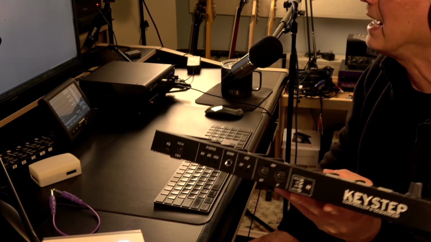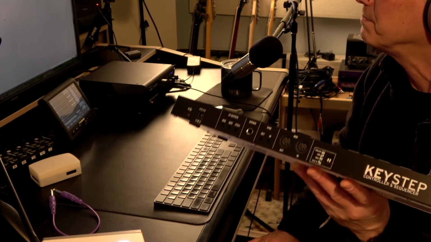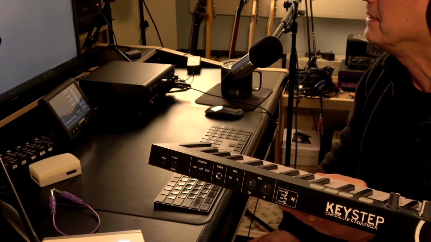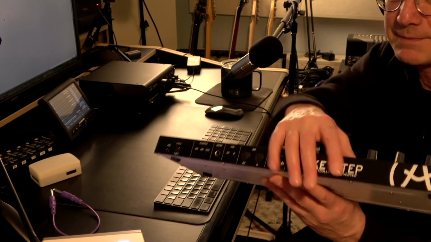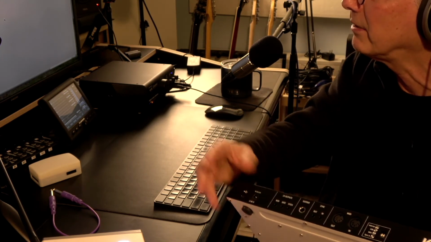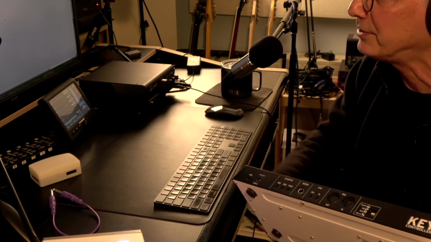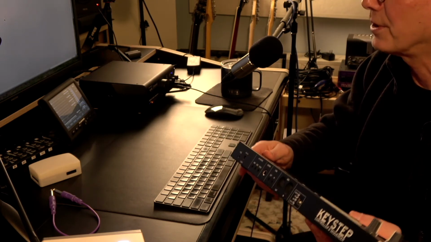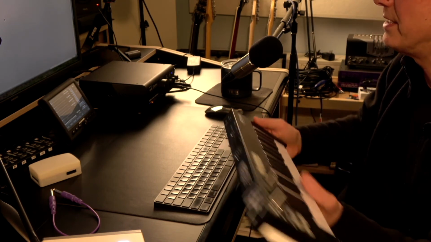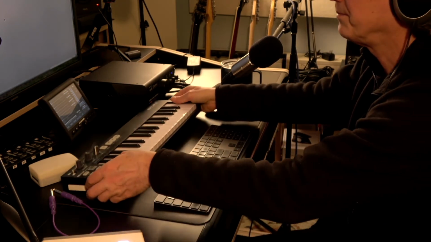And this is what's called class compliant, which most MIDI keyboards these days are, meaning that you plug it in and it will play. It will send MIDI, but the connection is you plug the USB in here, and you plug the other end of the cable into your computer. And then this will all light up and it will be sending MIDI back and forth.